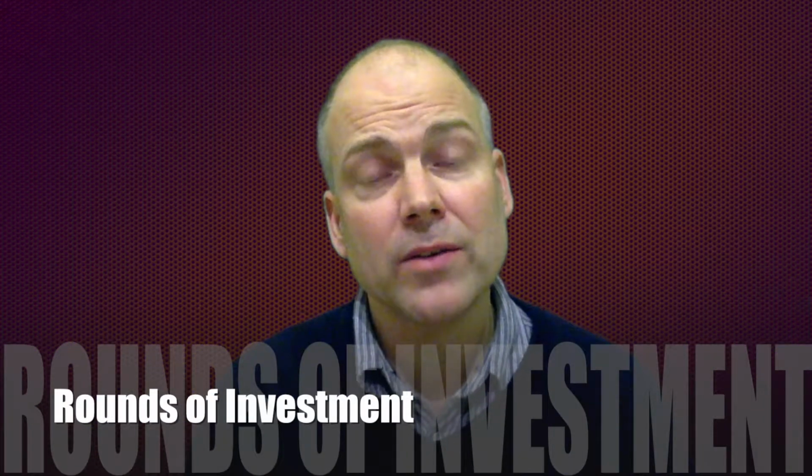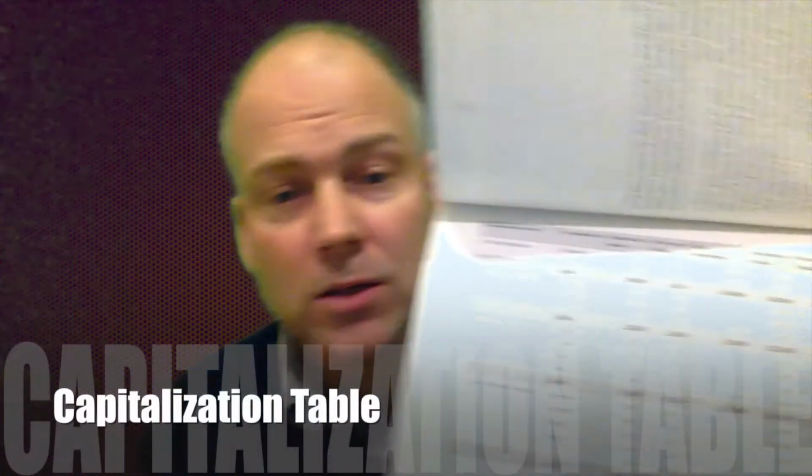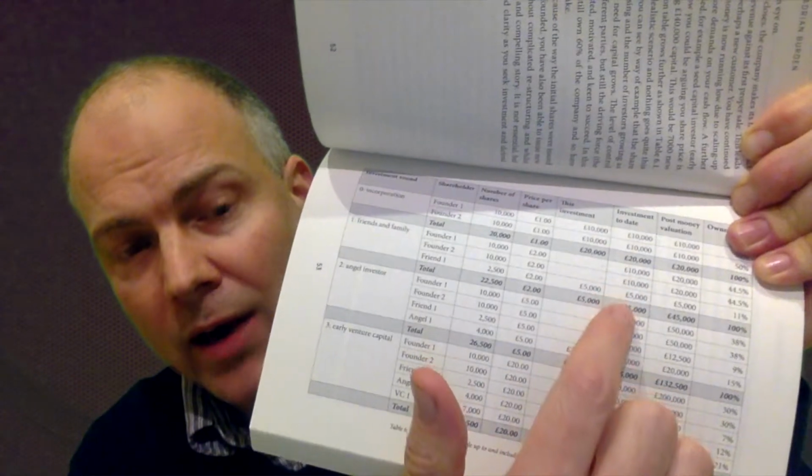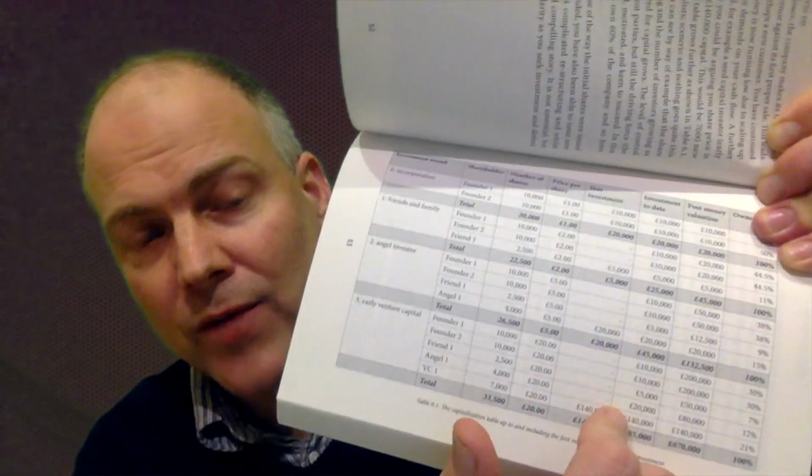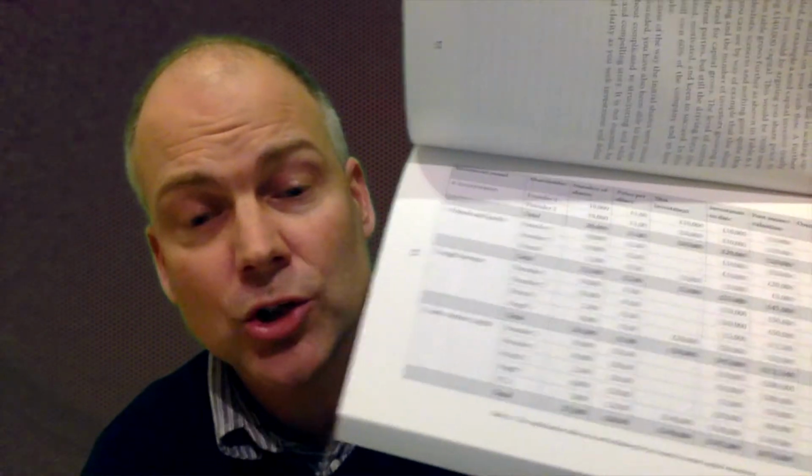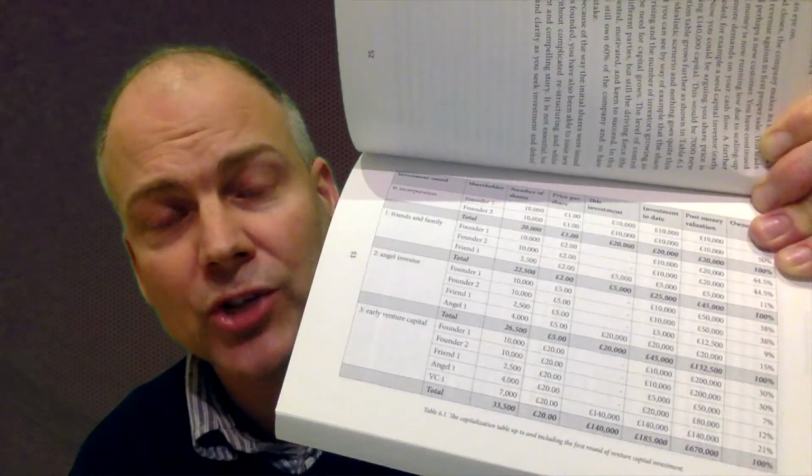So each successive round of investment leads to a new share issue at hopefully a higher price than the previous one. And as you bring on new investors and therefore new shareholders, what you really need to do is keep track of how that's going and what the various proportion ownership of the company is. And so in my book, I show you this in terms of the capitalization table, and I give examples of how, as you go through different rounds of investment, the number of shares that are issued increases, of course, and also the percentage ownership of the different shareholders changes.